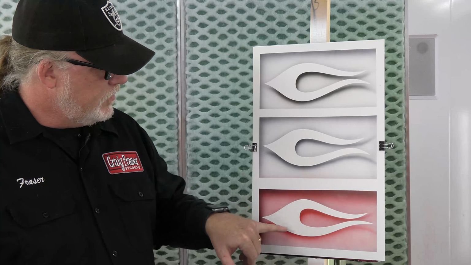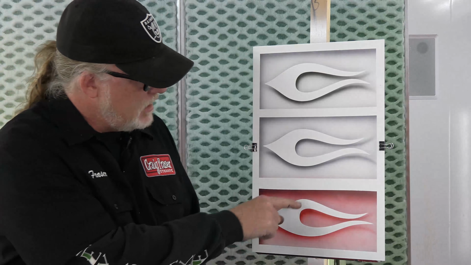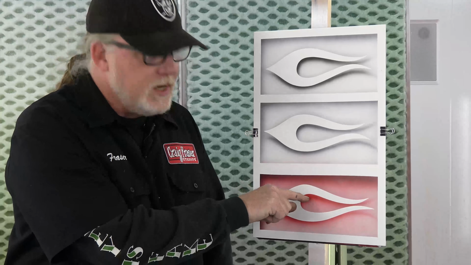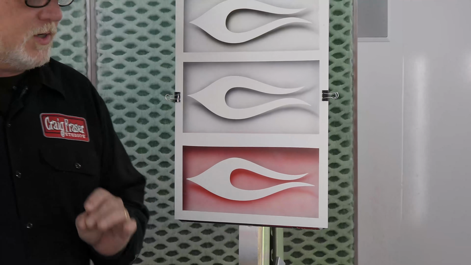But you'll see the difference between the red and the black. Now, if I had added more black into the red, I could have gotten a shadow like that. But I want you to see the difference. This isn't pure red. This is red with just a few drops of the candy black in it, which, trust me, a drop can go a long ways. If you don't believe me, try dropping one drop of red in a gallon of white and you'll get pink, trust me.